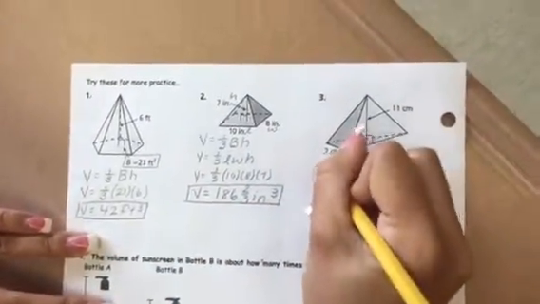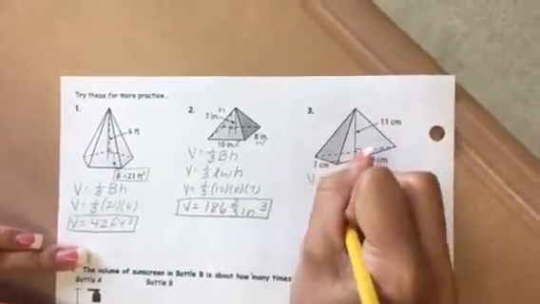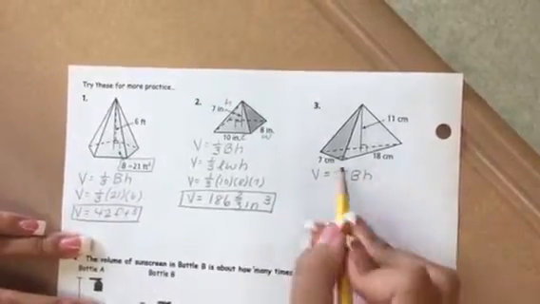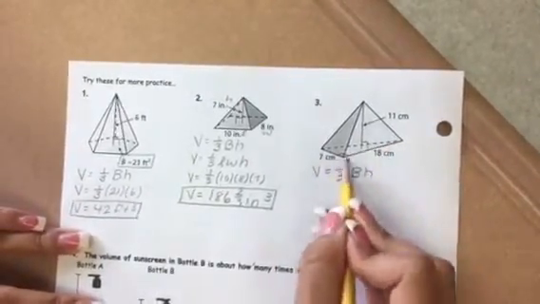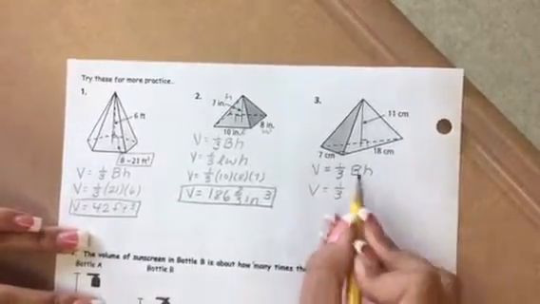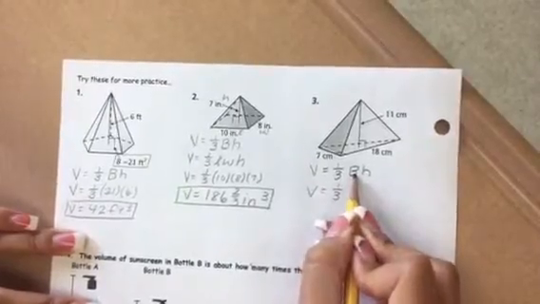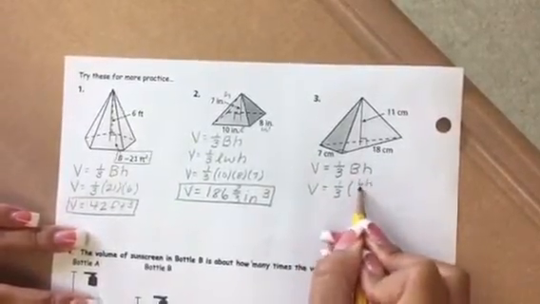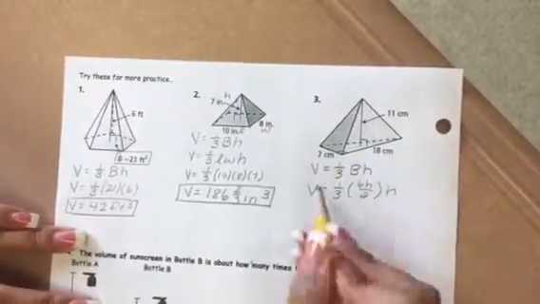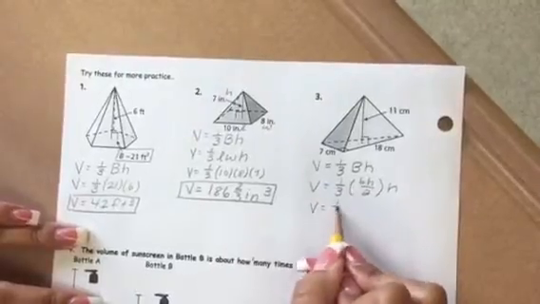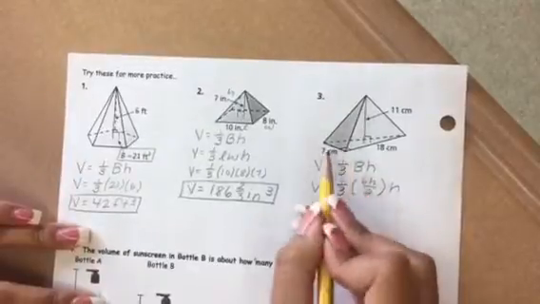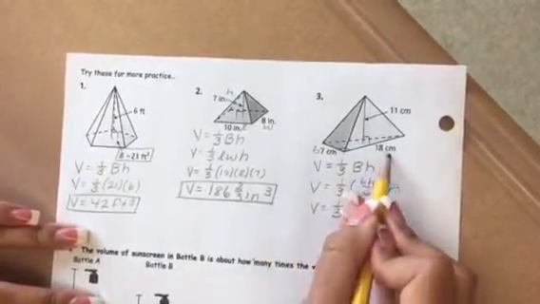In the last question for this one, again, we write out volume equals 1/3 capital B times our height. And in this pyramid, you can see that the base is a triangle. So we write out volume equals 1/3. And here, our capital B, which is area of the base, is base times height divided by 2. And we're going to multiply that by the height of our pyramid. So here, it's 1/3. We have to find the base and the height of our base, which is a triangle. So here is our base, here is our height.